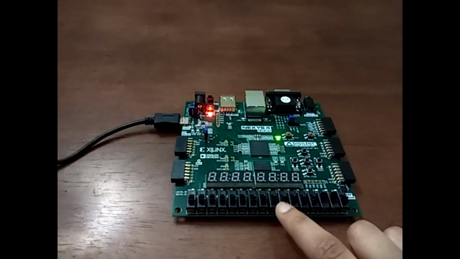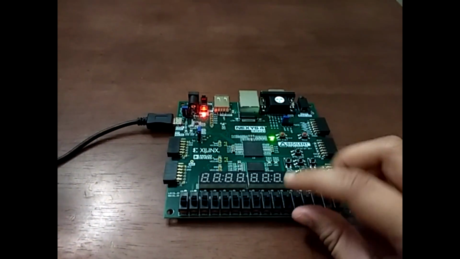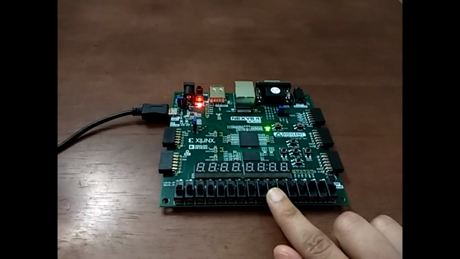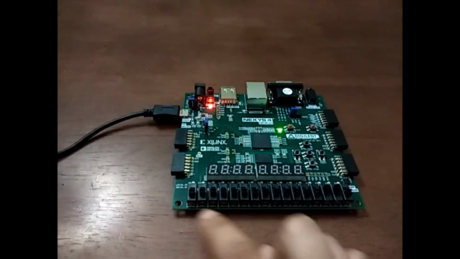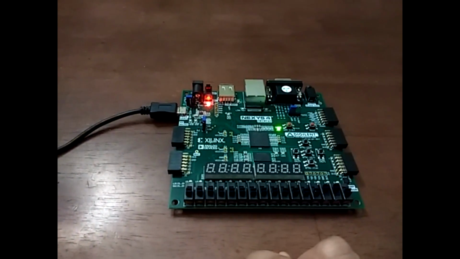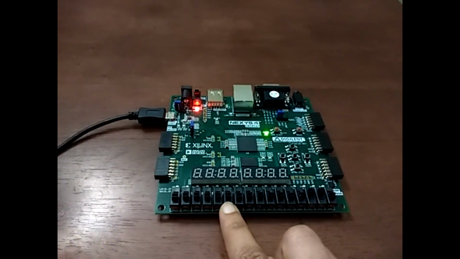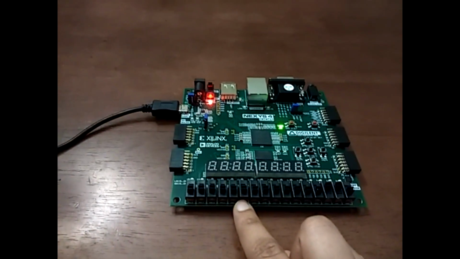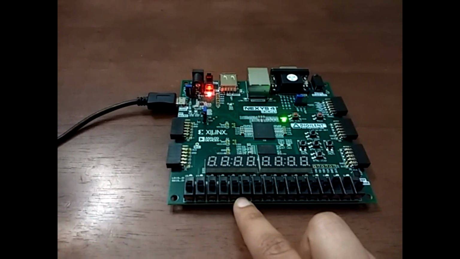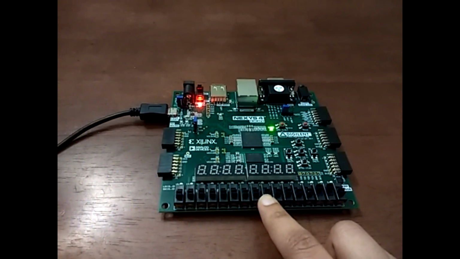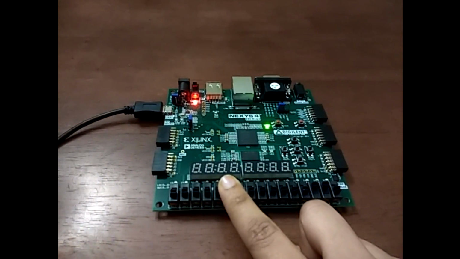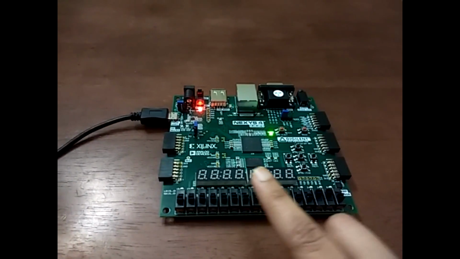The next four switches are used to select the byte which we want to give as input. And the next 8 switches are the ones used to give input to the encryption module, the decryption module, or the key module, the round key generation module. So right now everything is at 0, so I will be encrypting or decrypting all zeros.